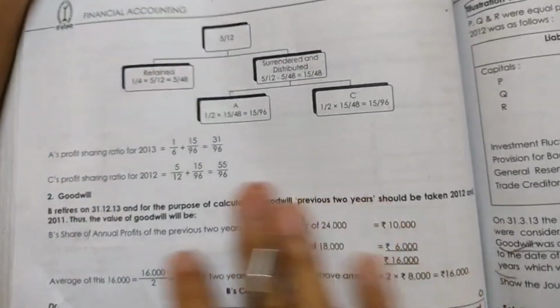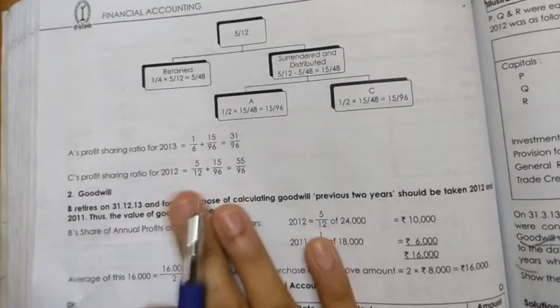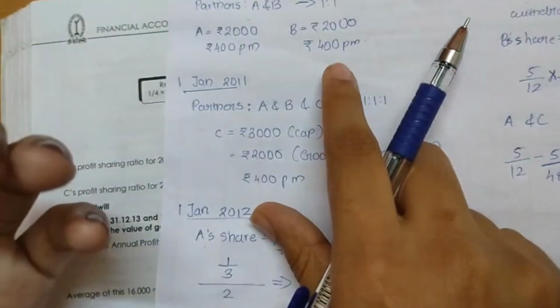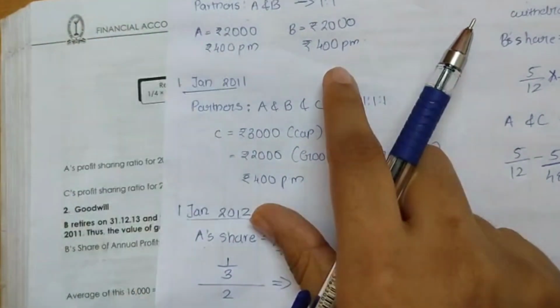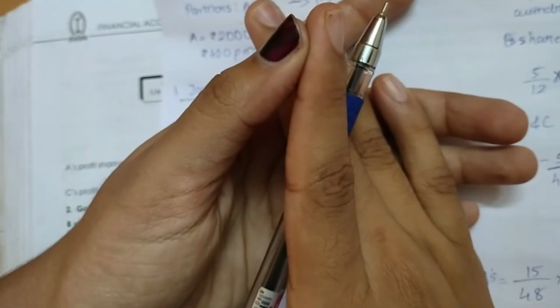Okay, now we are going to calculate goodwill. Goodwill calculation I will explain with the help of a study mat. I just want to show this so that you will be able to understand. First thing I did was just writing down the facts and figures from the question given. In this question, unlike any other question of partnership accounts, they have not given us a balance sheet. So this is a bit of an odd question.